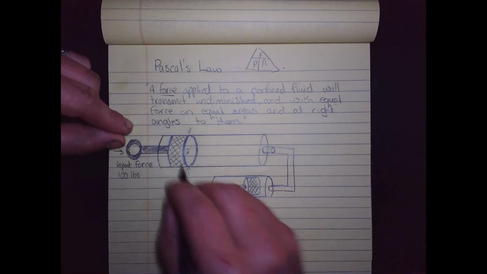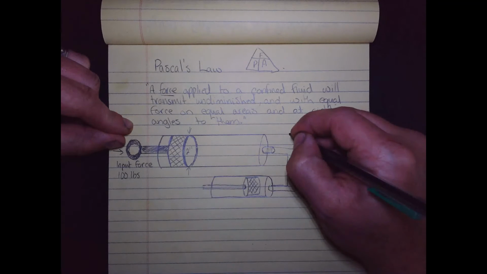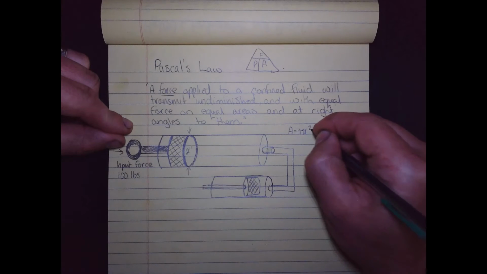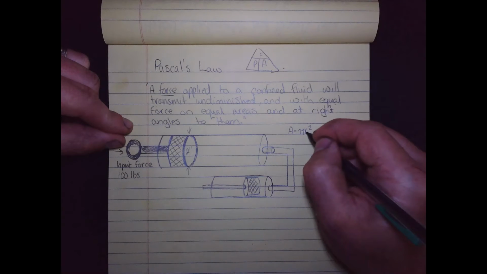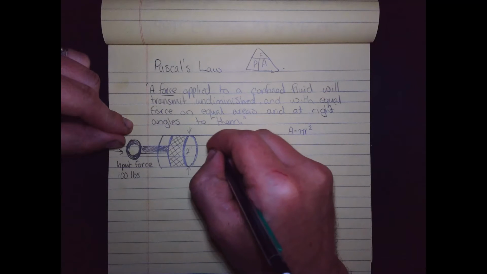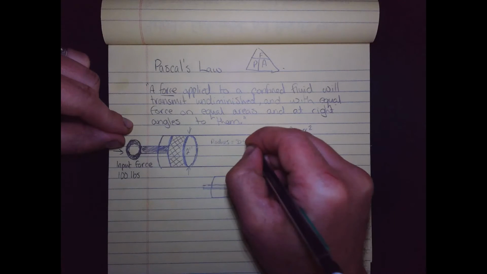So if I want to know the area of my input piston, it's just area of a circle. So A, we're going to use pi r squared, right? And of course, we need a radius. We have a diameter here, but just to review, the radius equals d divided by 2, right?